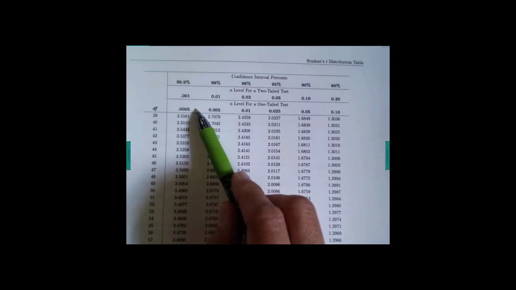So it'll be smaller than, because they get bigger as they go to the right, don't they? So it's going to be smaller than 0.0005. So this is going to be less than 0.0005. That's the only thing I can say about that p-value, isn't it? What is the p-value? Less than 0.0005. Very small p-value.